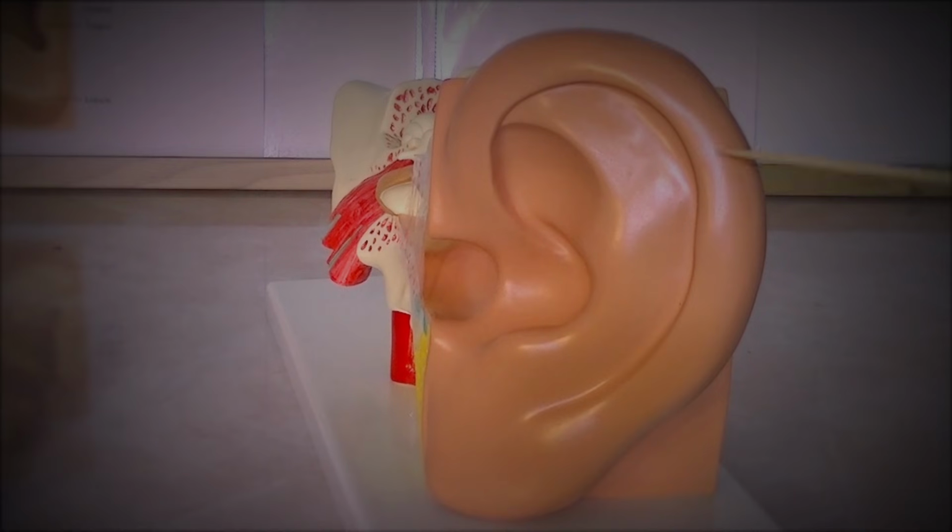So here we have the helix, the antihelix, the antitragus. Your tragus would be right over here. This is your lobule, or your earlobe. Your concha, it's right in here.